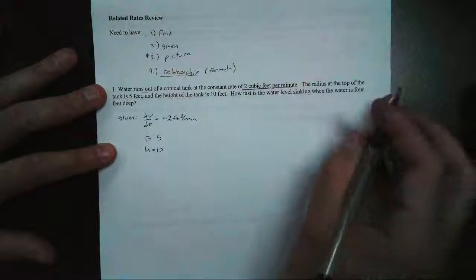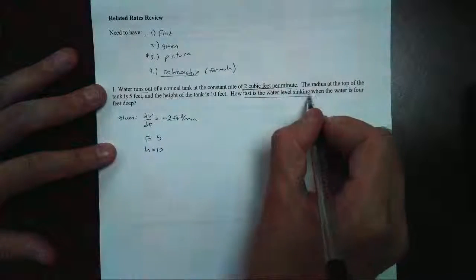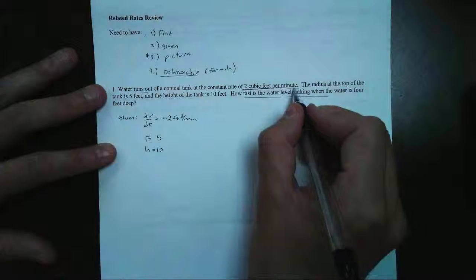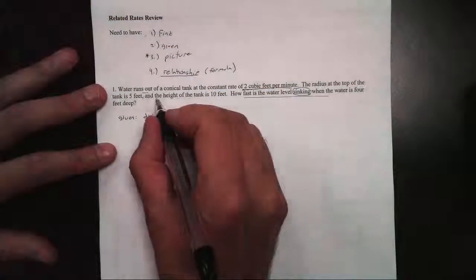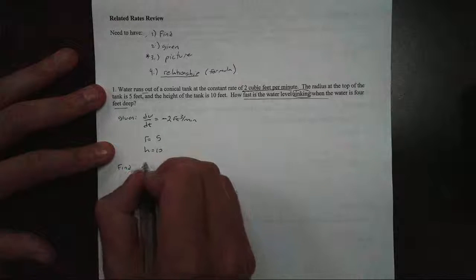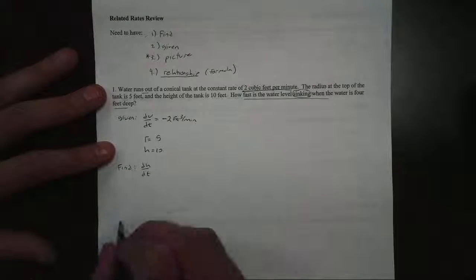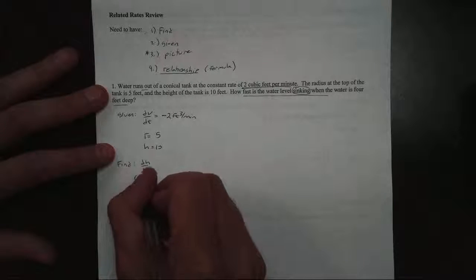And now they ask me this question. How fast is the water level sinking? Now we're going to talk about sinking in just a moment. That's a big word for us. When the water is 4 feet deep. Now, when we're talking about sinking, we're looking for the change in height. So I'm going to write that down. What is it I'm trying to find? My change in height.